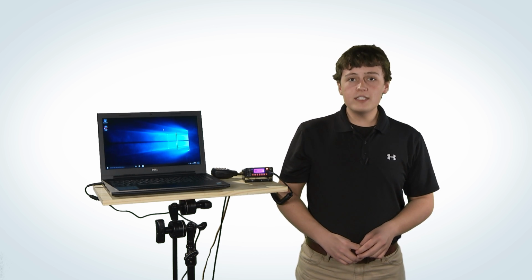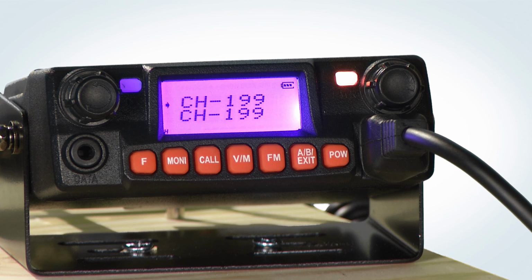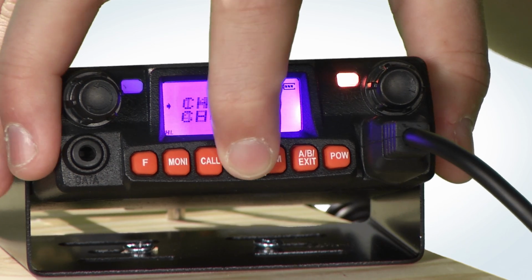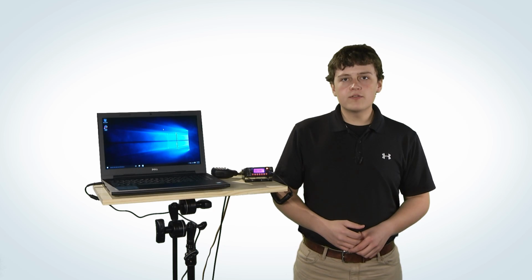PC programming of the UV-2501+220 is very simple and only takes a few minutes. Before you begin, make sure your radio is powered on and in VFO mode. To program successfully, the radio must be in VFO mode.